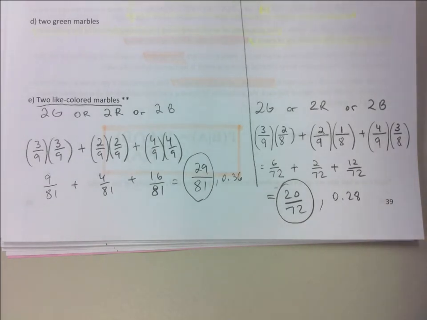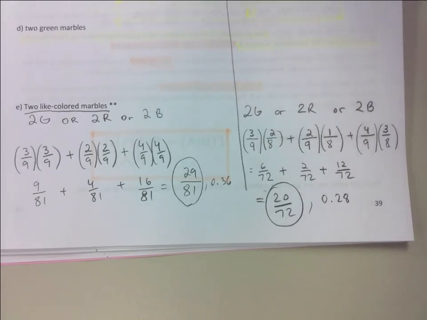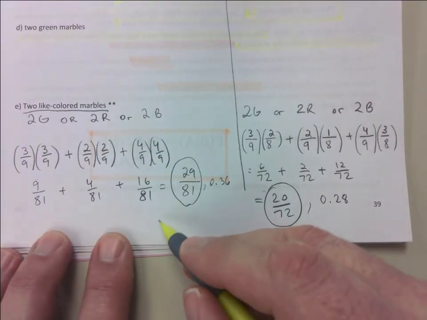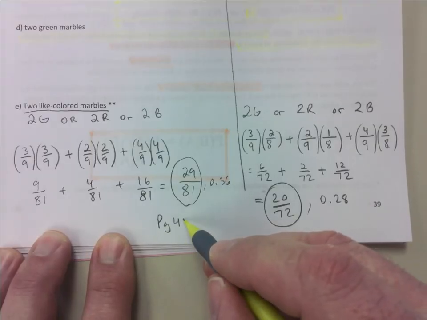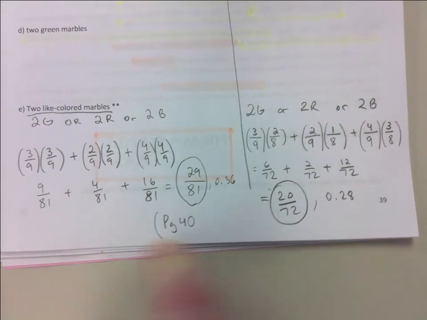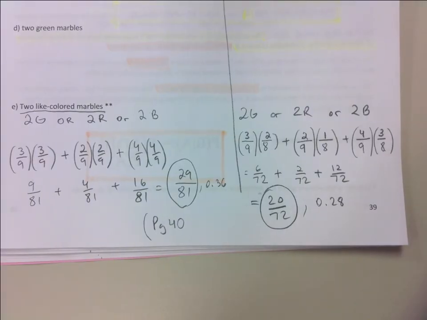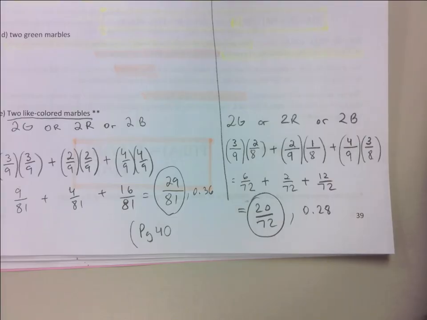I want you to try just page 40. However, because it's a long weekend, is there a blank page that I can insert this? Yeah, page 7.